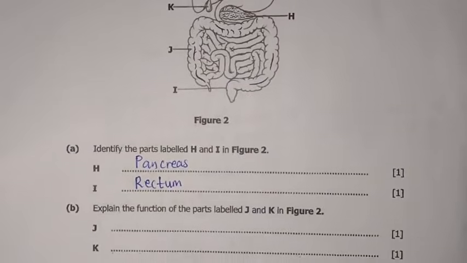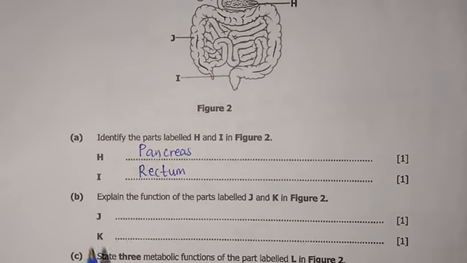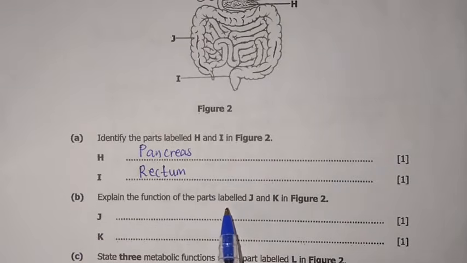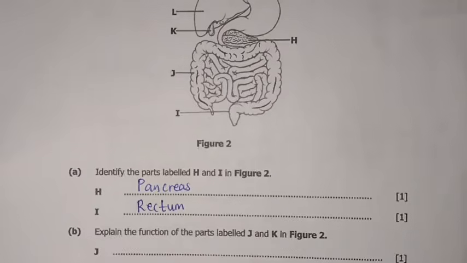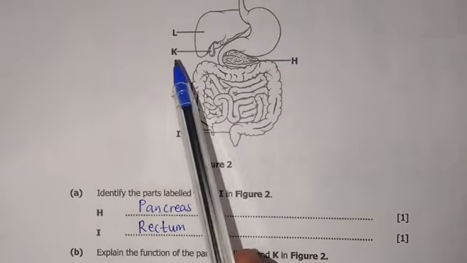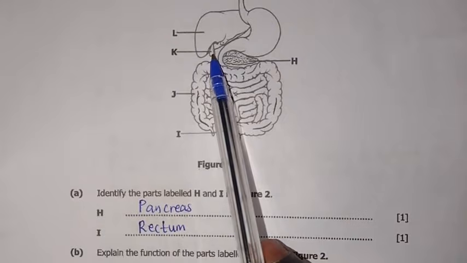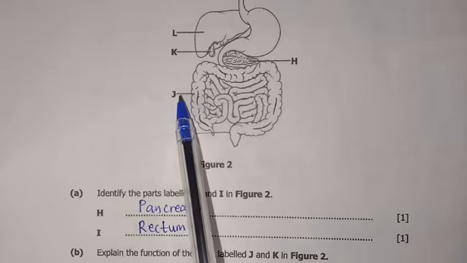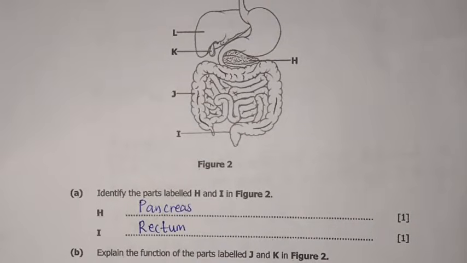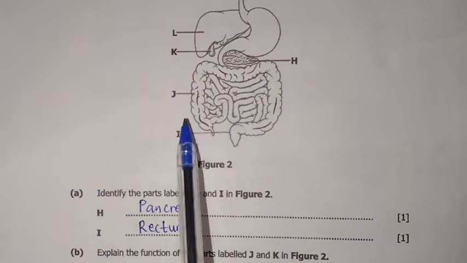Let us now move on to our question B right here. Our question B reads, explain the functions of the parts labeled J and K in figure 2. So let us look at these parts, J and K. The part labeled K right here is the gallbladder, and the part labeled J is the large intestine. So what are the functions of the large intestine? The function of the large intestine is just to absorb water and mineral salts, or you can say they absorb water from undigested food, and they also absorb the bile salts. So these are the functions of the large intestine.